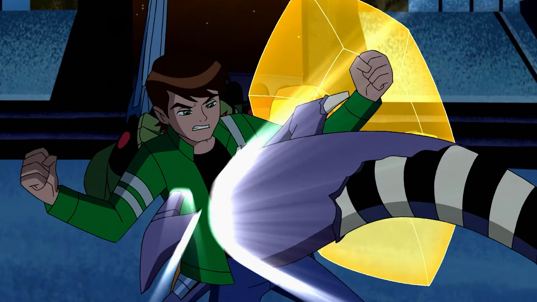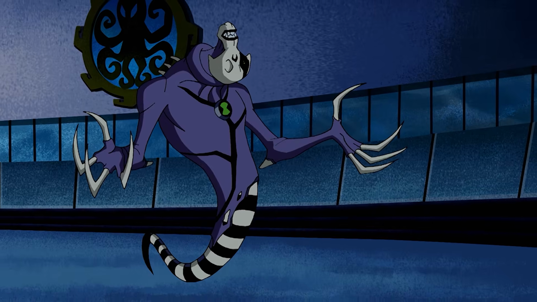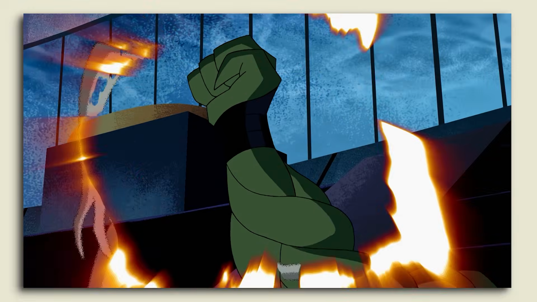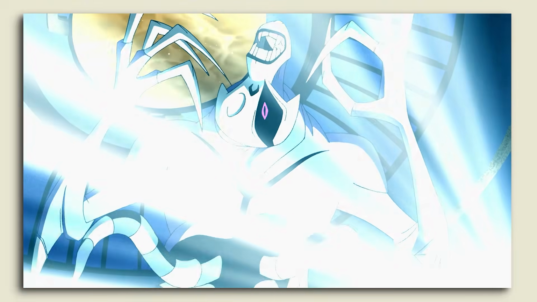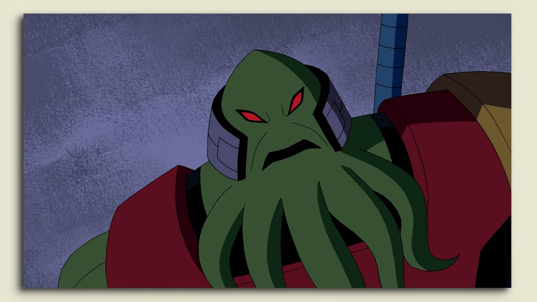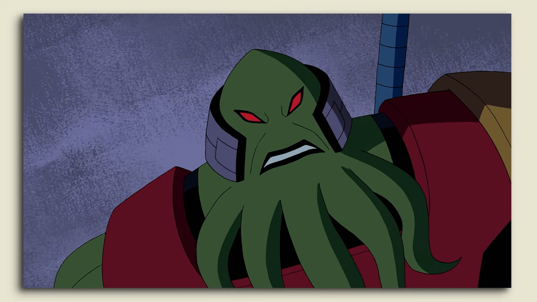Ben allows Ghost Freak to possess him on purpose and initially loses control of his body. However, Vilgax holds him off until Ben takes over again, and the planet is hence rescued. Vilgax got information out of this whole mission and now seeks the Omnitrix for himself.